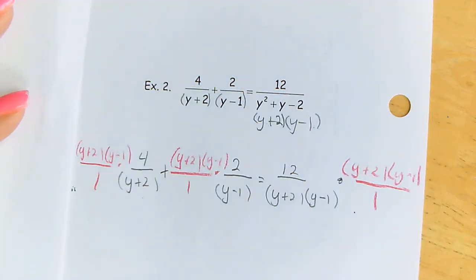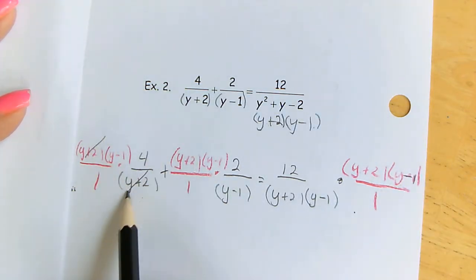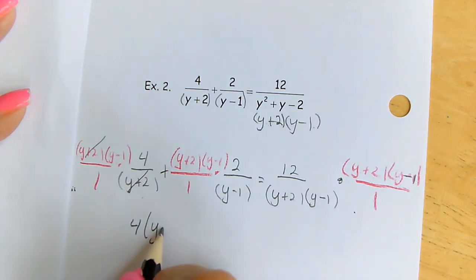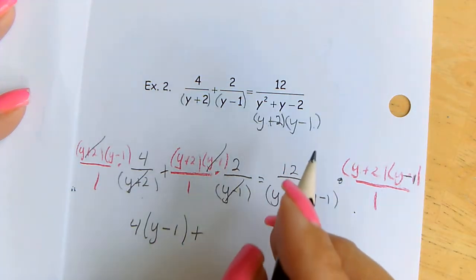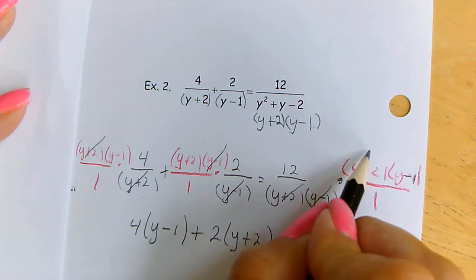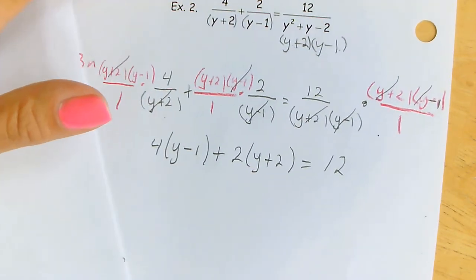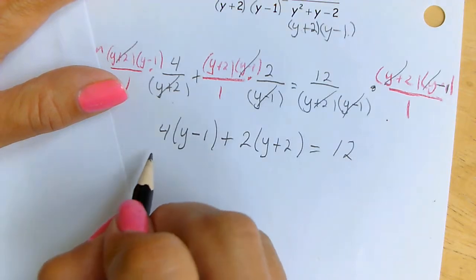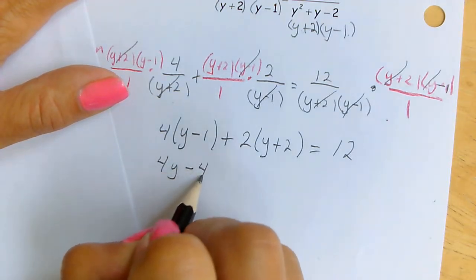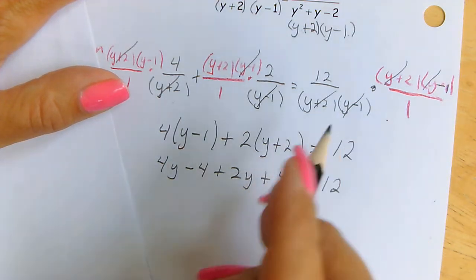So each factor, y plus 2 and y minus 1. So here these simplify out, I'm left with 4 times y minus 1. Here, these simplify out, I'm left with 2 times y plus 2. And here, both of these, and I'm just left with 12. And now I can solve, distribute, 4y minus 4 plus 2y plus 4 equals 12.